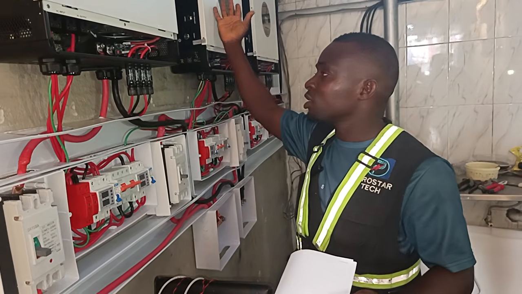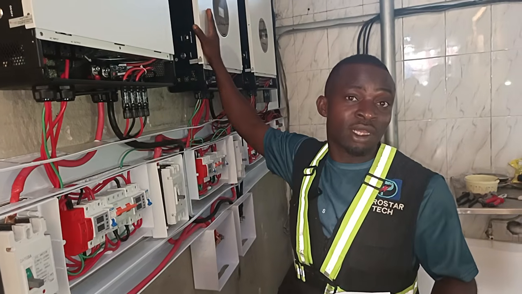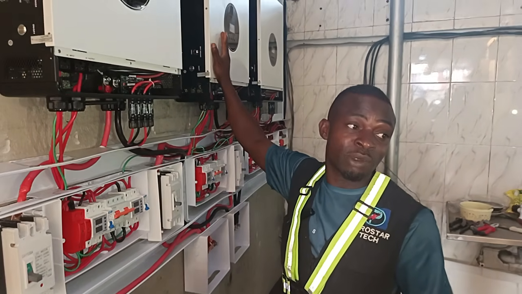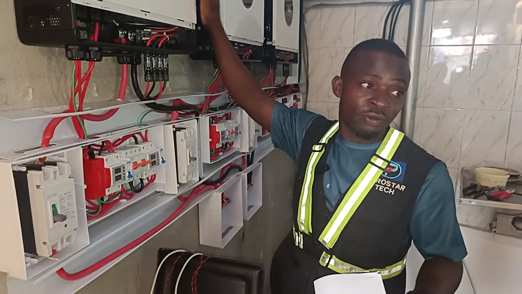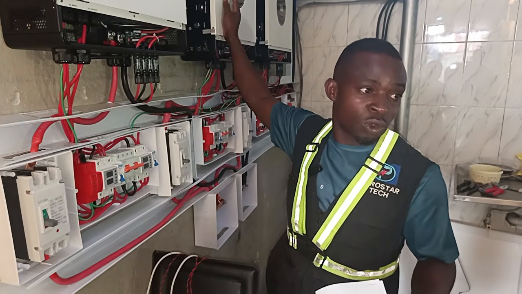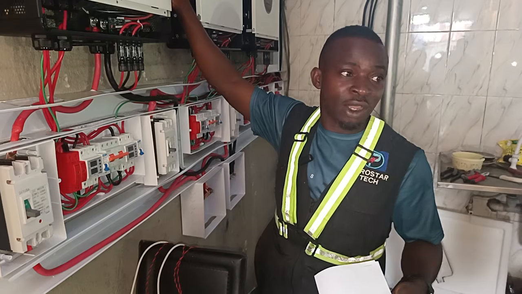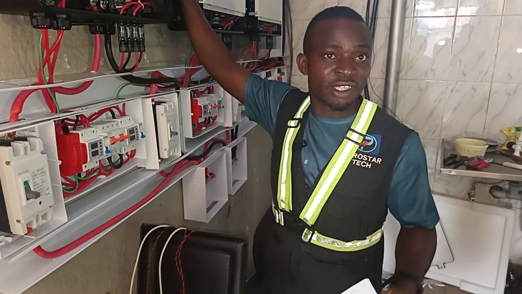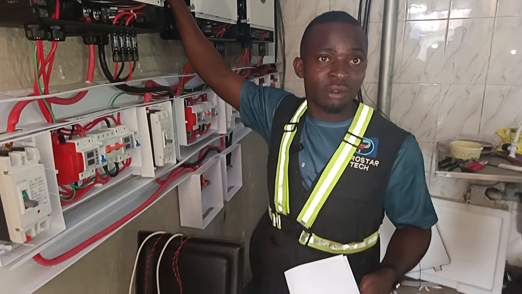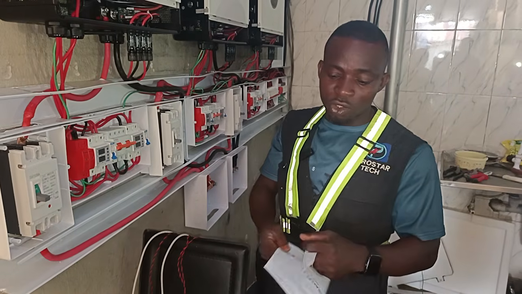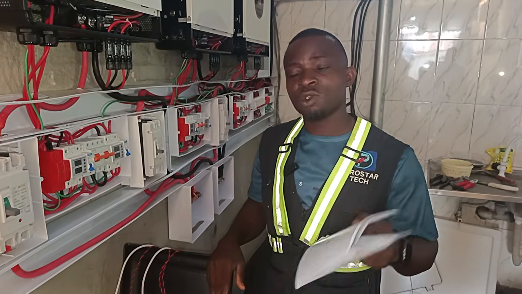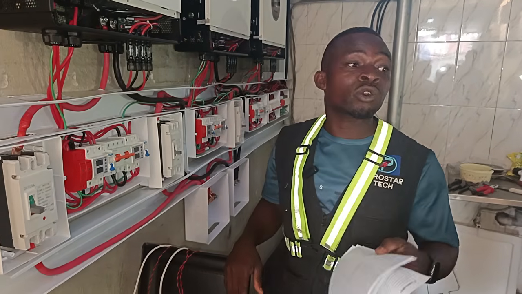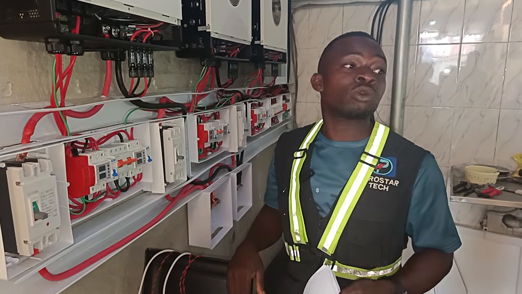In a situation whereby you have three inverters, maybe 24 kVA, and one of the inverters breaks down, this one will go off, while these two will share the load till when the inverter comes back from the service center. It still keeps working. So that is one advantage. But that is not the essence of us making this video. The essence of this video is for those of you who asked us how to power two inverters.